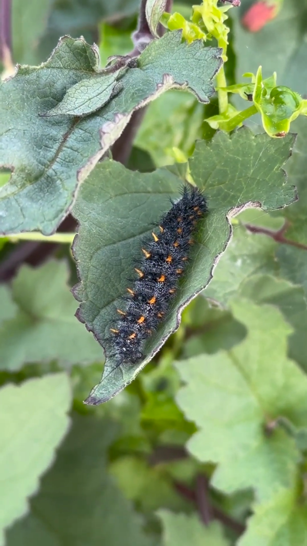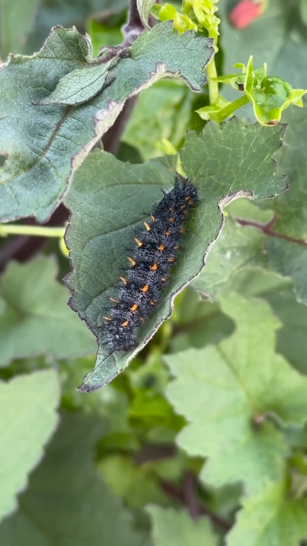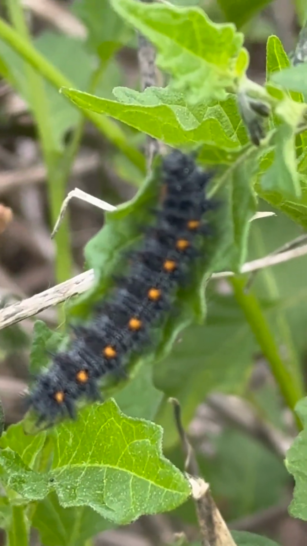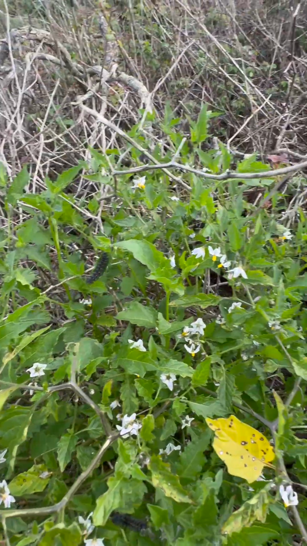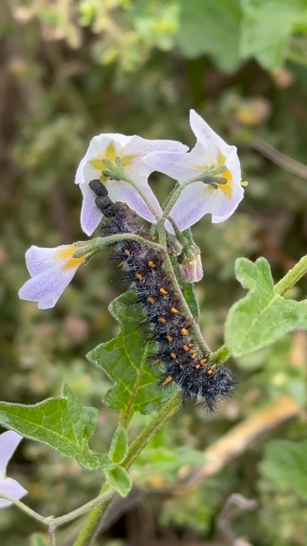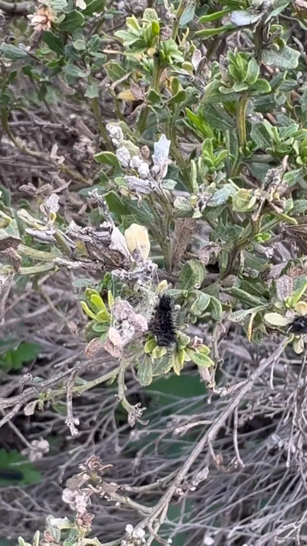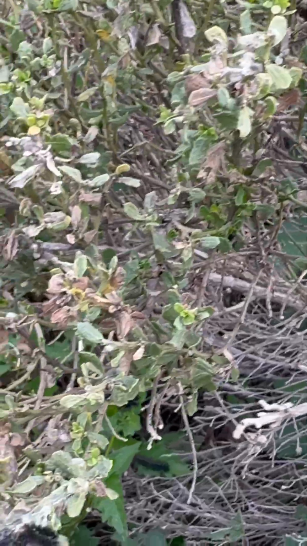Variable checkerspot on bee plant. Variable checkerspot on the green-spotted nightshade. On coyote brush.